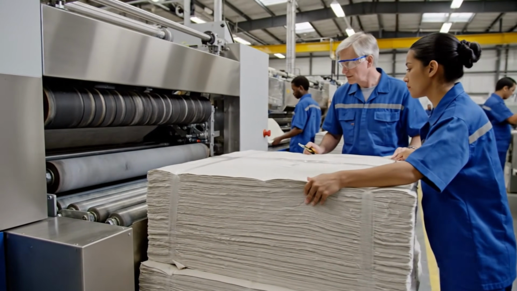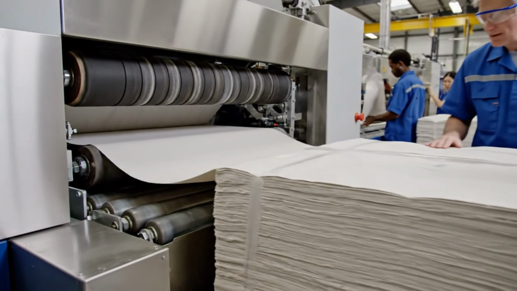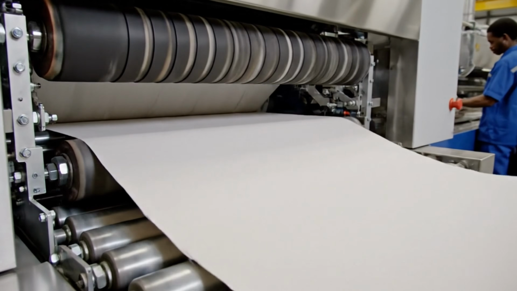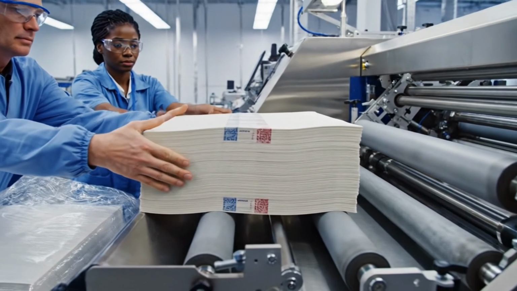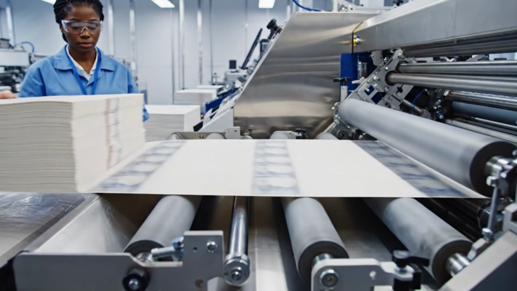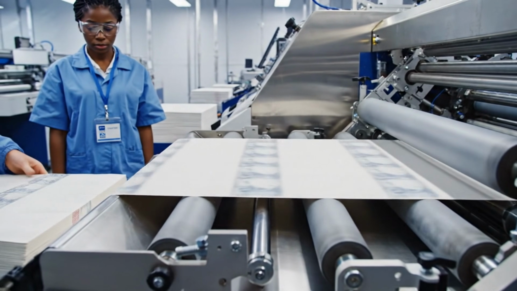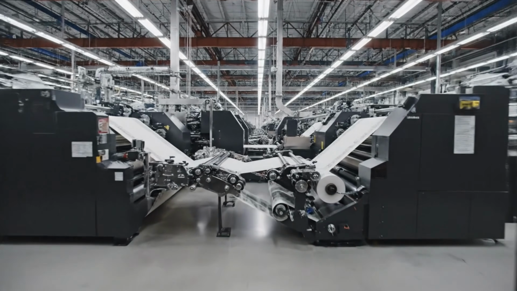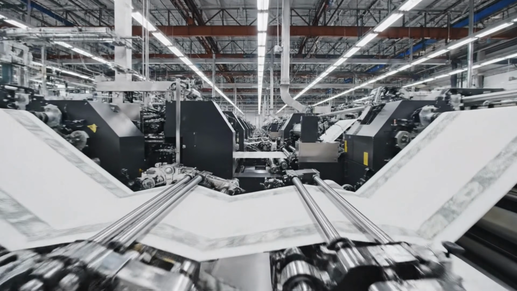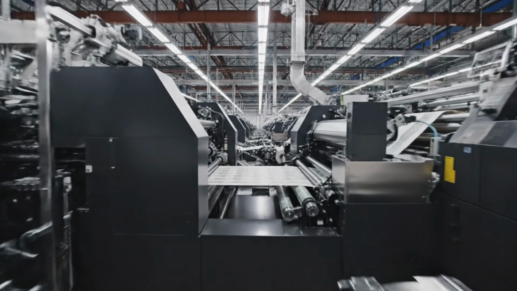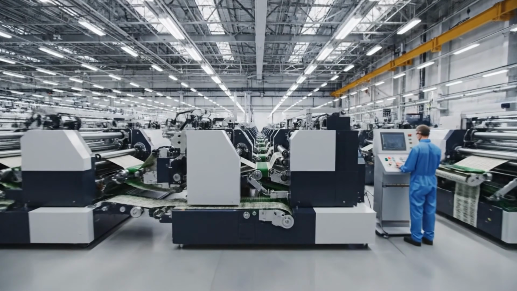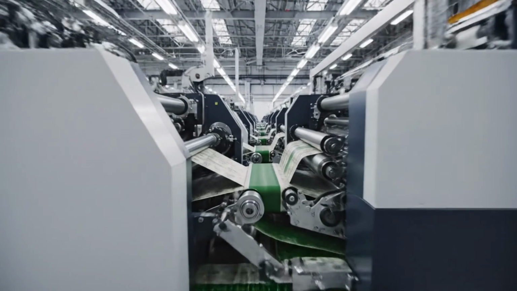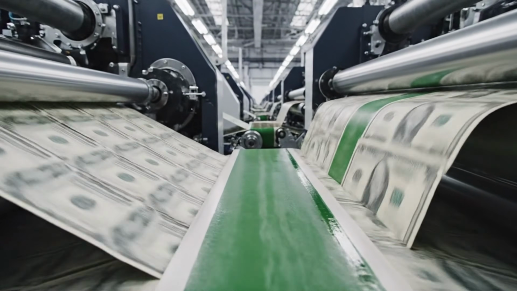The journey from blank paper to printed currency begins. Inside the hall, precision machines prepare to bring currency to life.